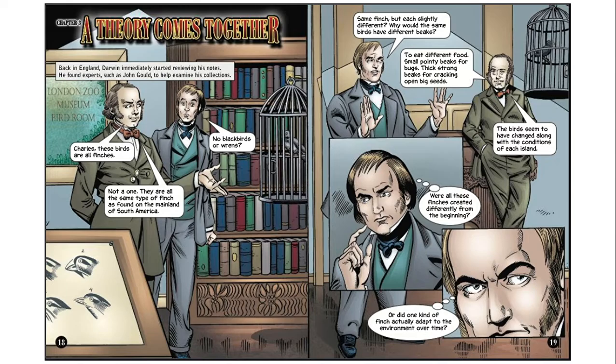Were all these finches created differently from the beginning? Or did one kind of finch actually adapt to the environment over time?